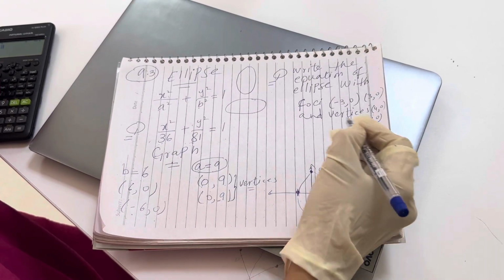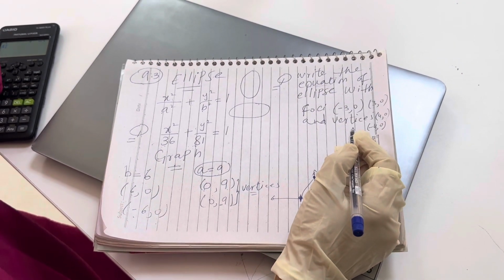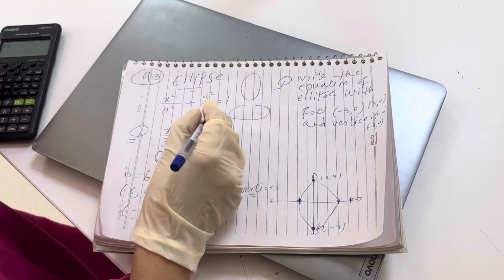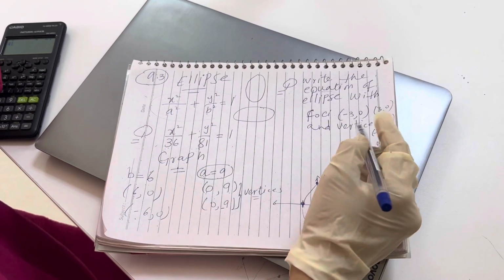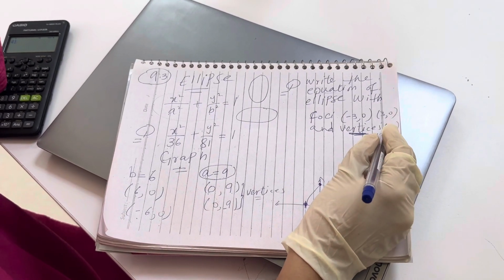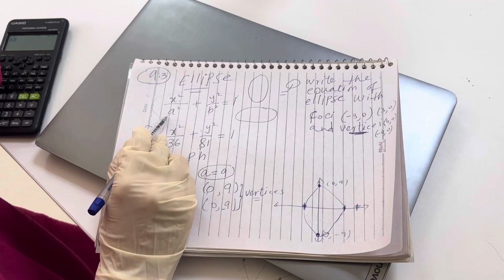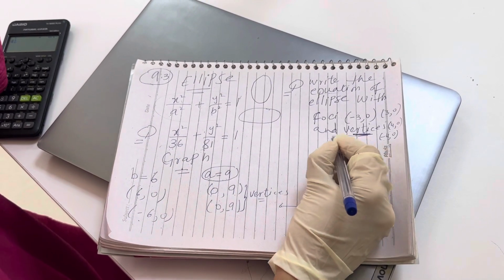Okay, now what do we have to do? If I need to write the equation, they did not say graph, we need to write the equation. Now what is the equation? In the equation, we need our a and b. So a is always the vertices, I told you. So here what is my a? a is 4. But in the equation I need a squared. So what will a squared be here? It will be 16. Right?